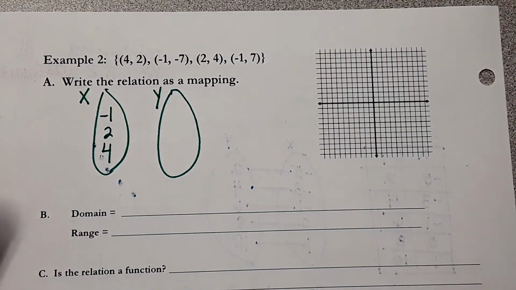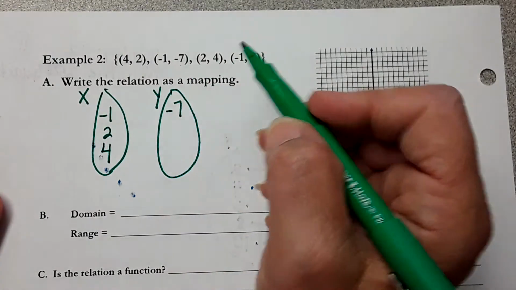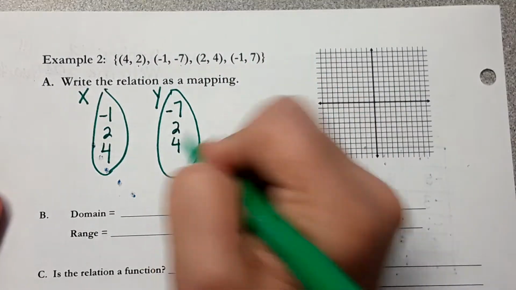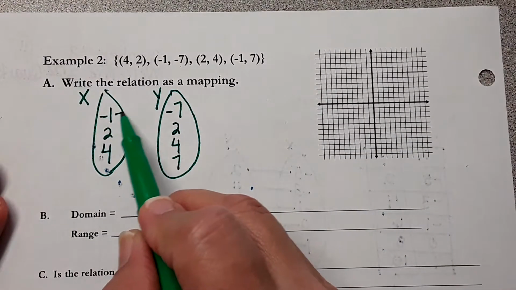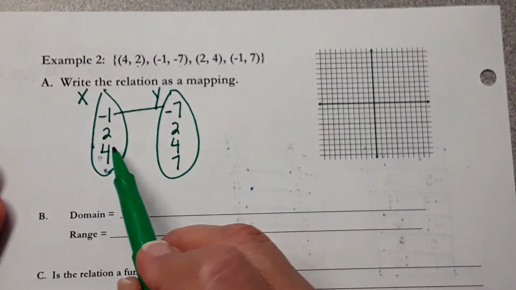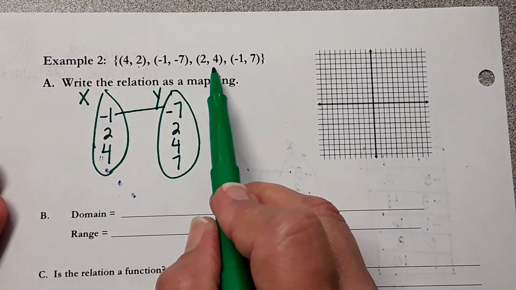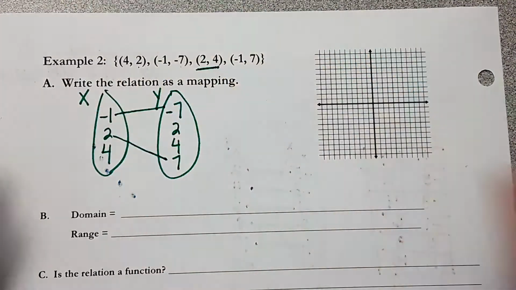And now, what is our range? Again, we're going to put them in smallest to largest. So -7 is the smallest, then 2, then 4, and then 7. Now, where does -1 go? -1 goes to -7. 2 goes to, oh, that's 7.